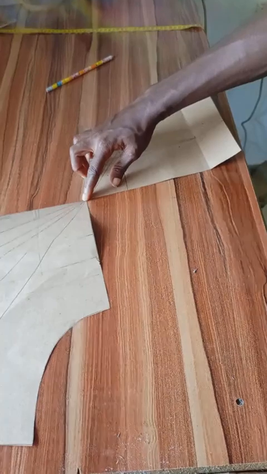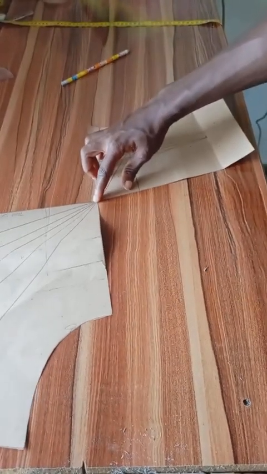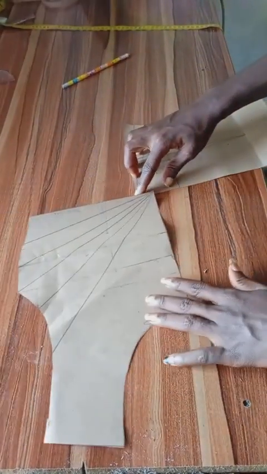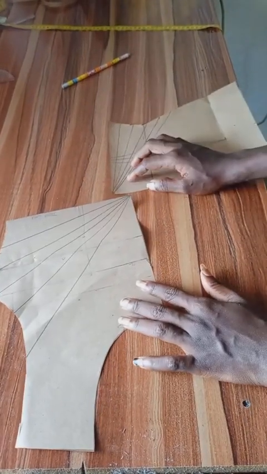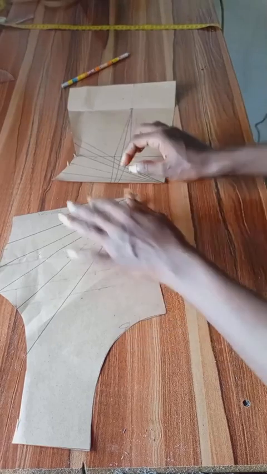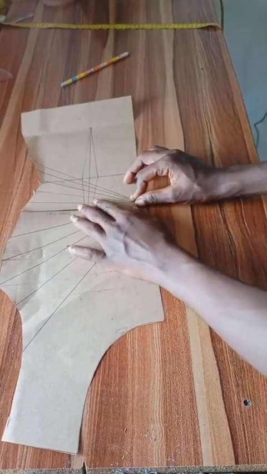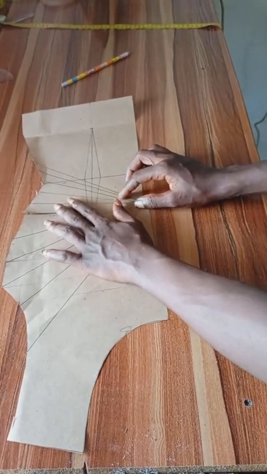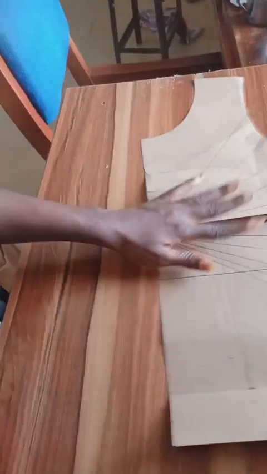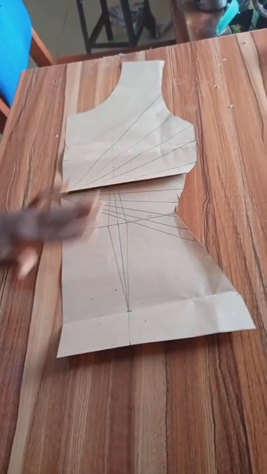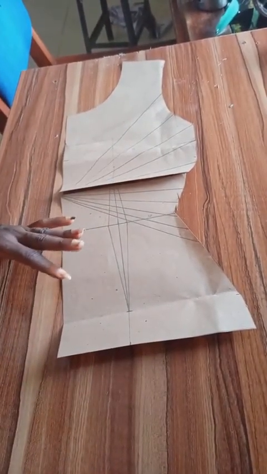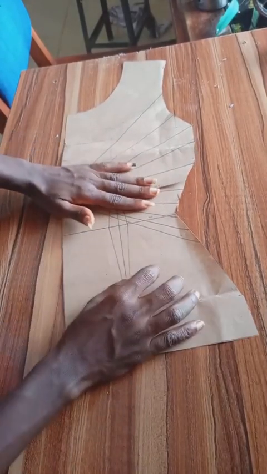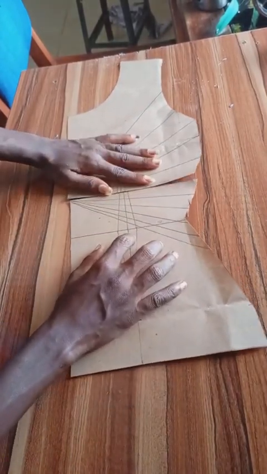Can you see it? This is the center point. This is the center point. So what you want to do is, this is the whole thing like this. Let me face this side. This is the whole draft. Okay.